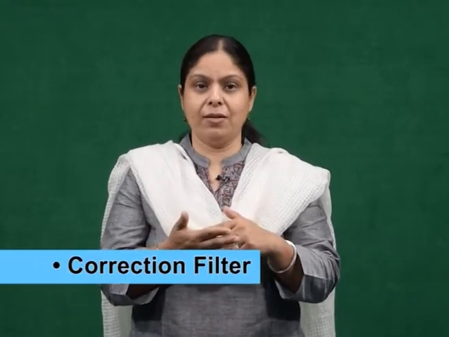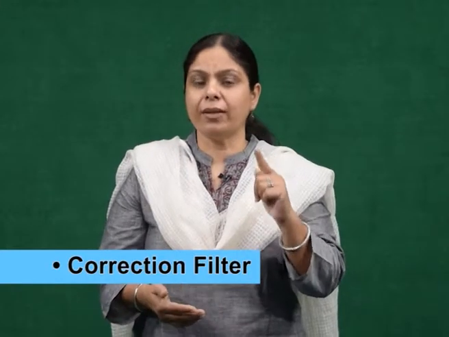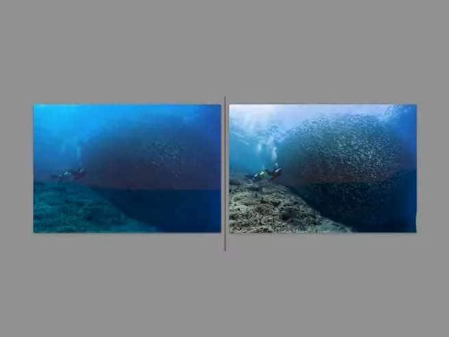There are 5 main types of filter as per their usage. Correction filter. This is used to correct the imperfect color sensitivity of the film and make it to translate the subject into the tones of grey more or less, the same brightness as the colors appeared to the eye. It is used in color also to achieve desired color temperature.